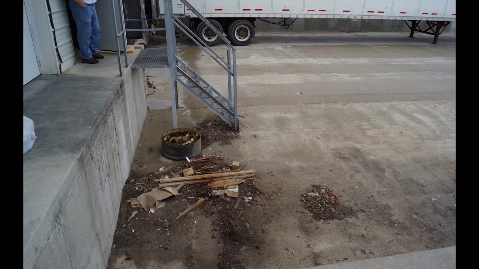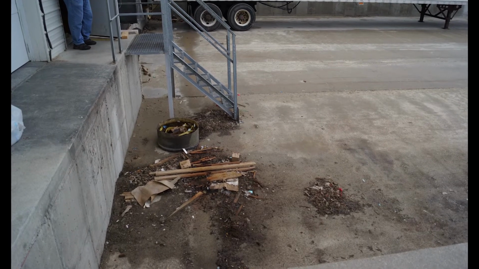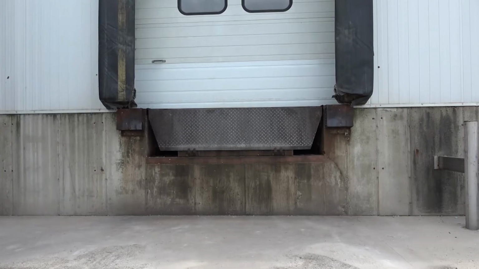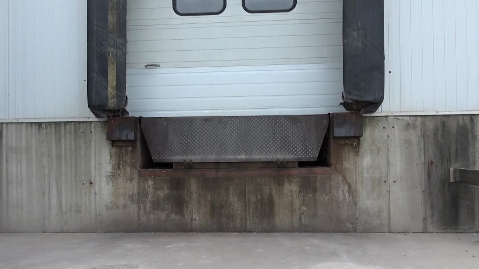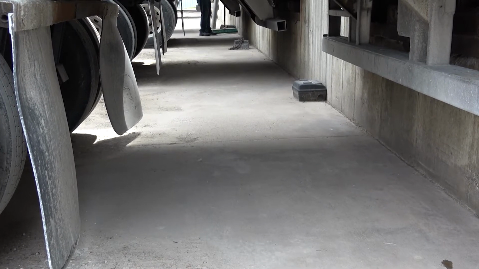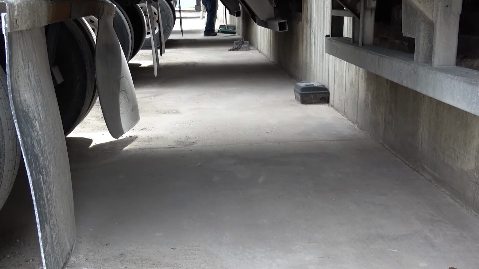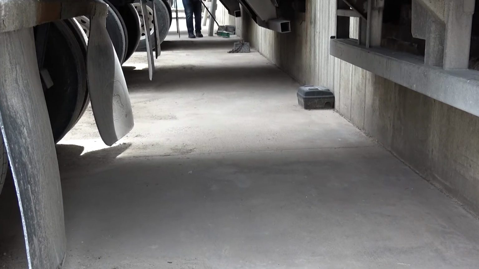Loading dock areas should be kept clear of trash, such as broken trailer seals, pallets, or plastic. Some portions of the dock doors or ramps may be more easily assessed from outside of the building. Any personnel in these high-traffic areas should use a great deal of caution when assessing cleanliness and should never be in the path of a moving trailer or truck.